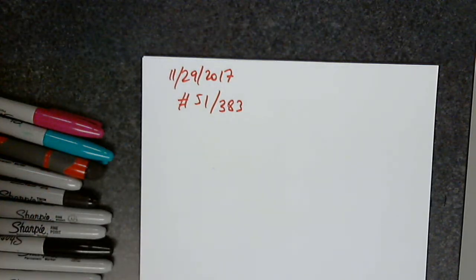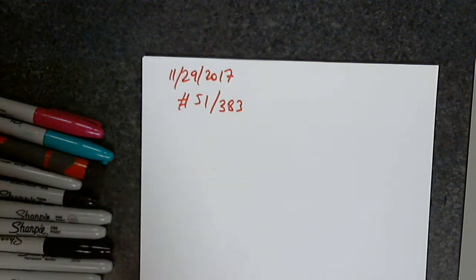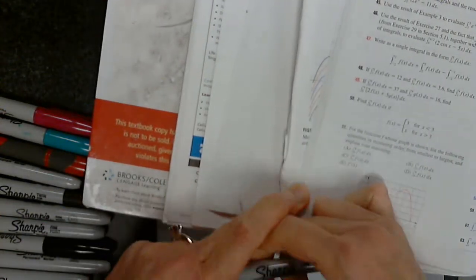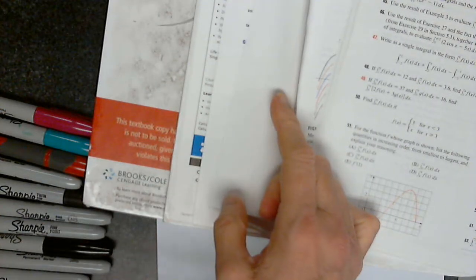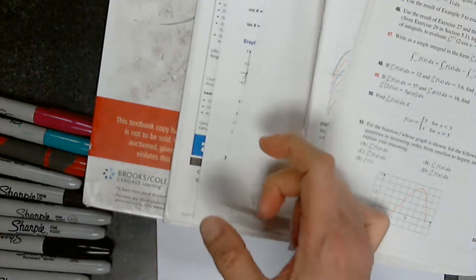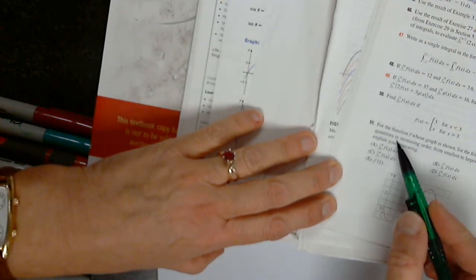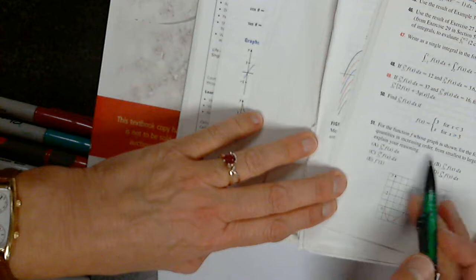Okay. So we're given a function, and I think I should get my pencil out. So we are asked to put these numbers in increasing order from smallest to largest, and explain your reasoning.